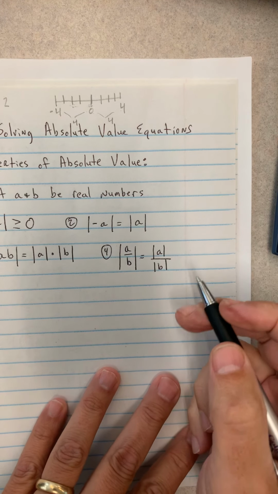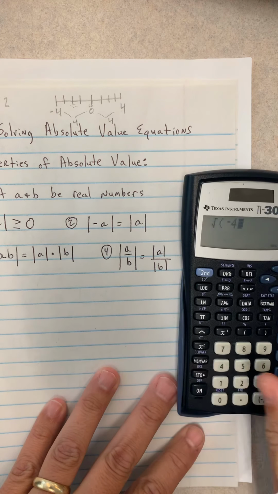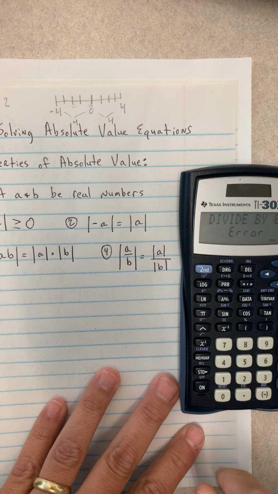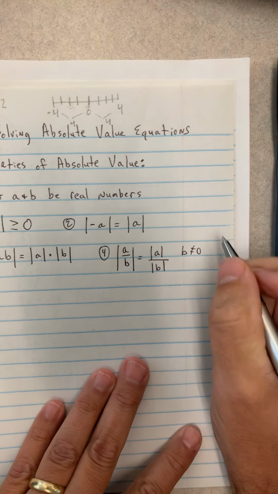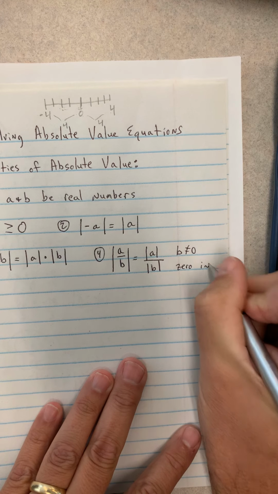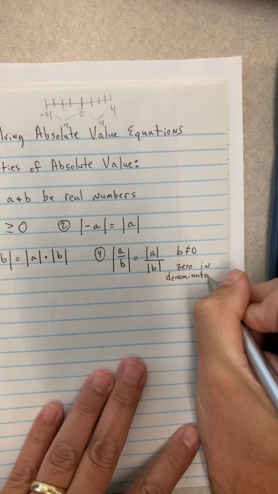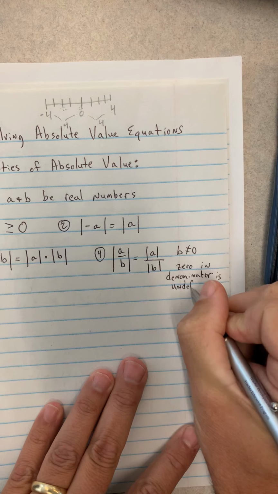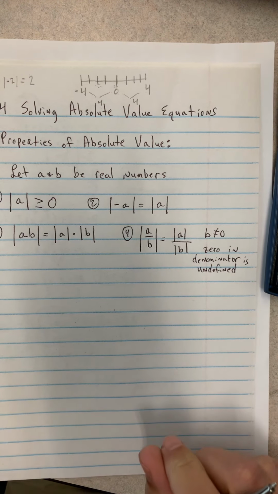We do have to put a limitation on this one. We will say B cannot equal 0. Back to our first lectures in there, if I take any number and I divide it by 0, it tells me divide by 0, error. And if you remember what we called this, I'm just going to make a note: 0 in the denominator, we call that undefined. And we mentioned this earlier, and we will continue to mention it as we go on. It's undefined.